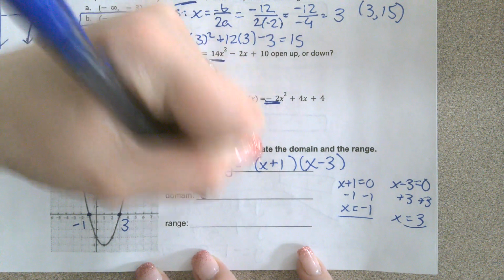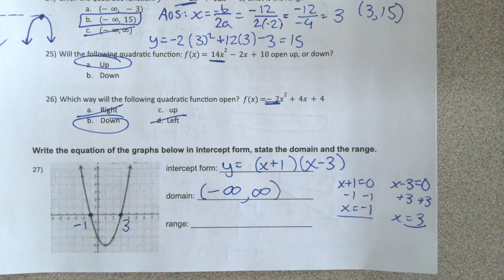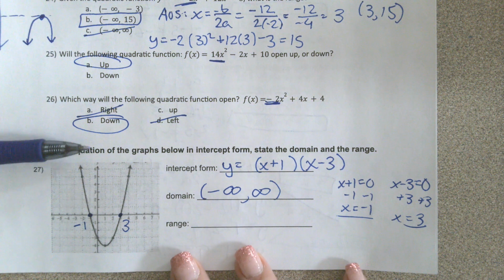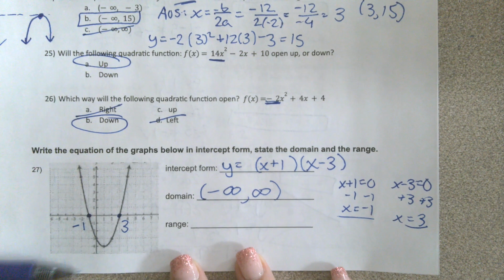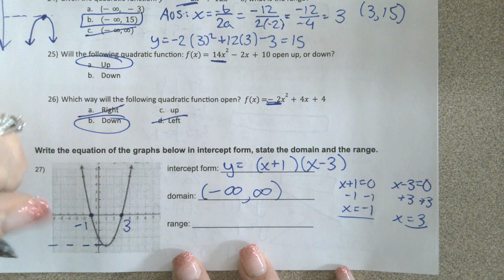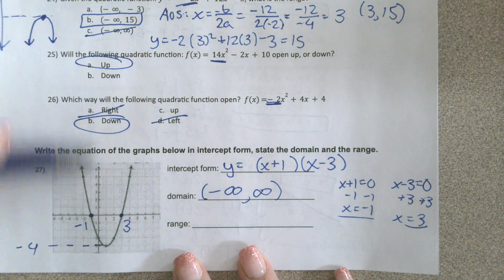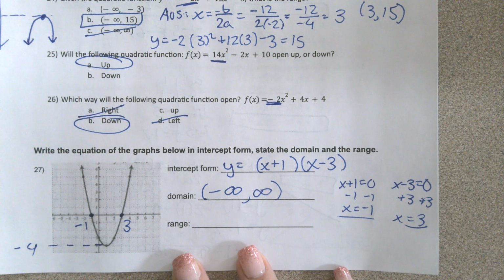Domain, you should answer it in your sleep. -infinity to +infinity. Range. All right, let's look at our y values here. This is going up to infinity. Let's figure out where it starts. Down here at this number, which appears to be -4. That's the bottom of the graph. So it starts at -4 and it's going to go up to +infinity.